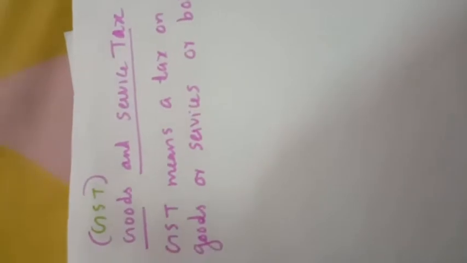But for this GST, no need to learn the problems, because you will learn the problems in 10th standard. In 10th standard, your first lesson is GST. So for now you only need to understand the term: what is GST, goods and service tax. GST means a tax on supply of goods or services, or both. That much you understand.